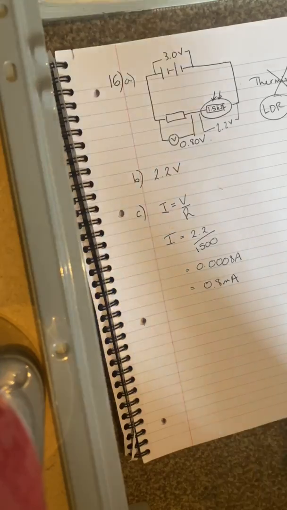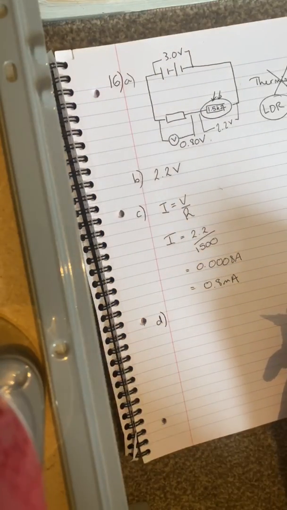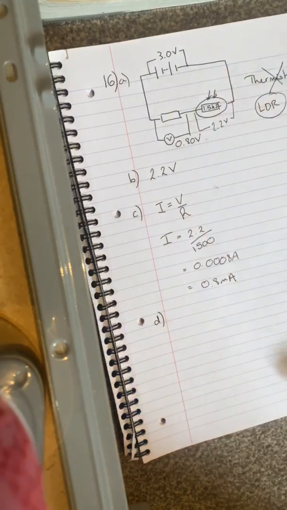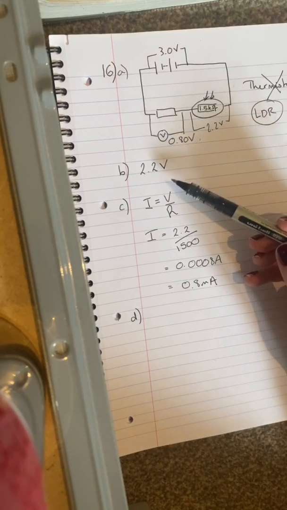Cool. We move on to D, which is to find the value of the resistance of the fixed resistor. So we are now looking for the resistance of this fixed resistor.